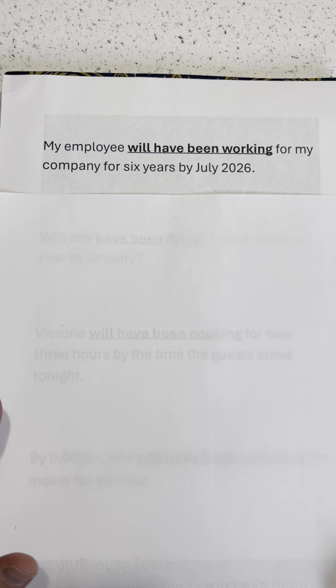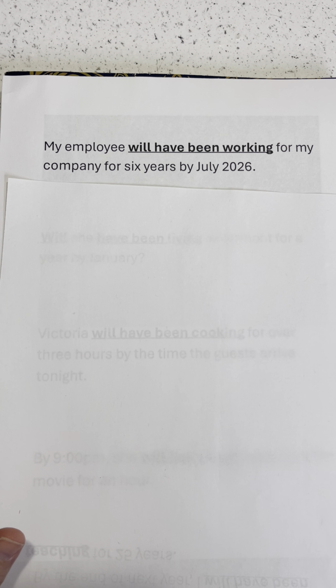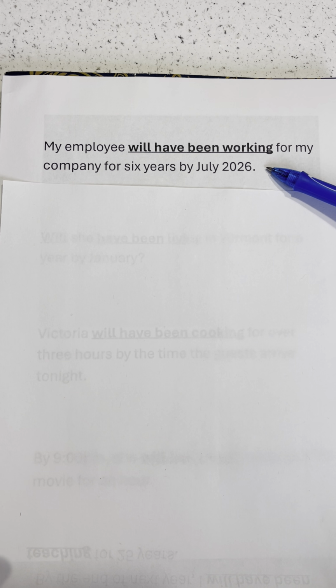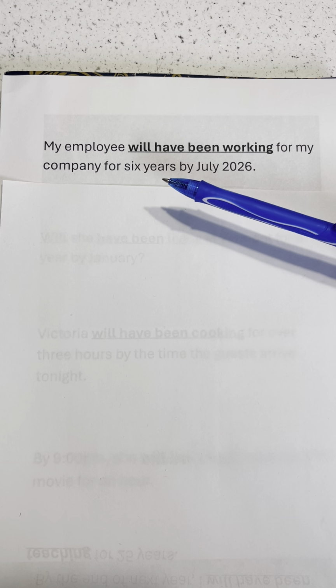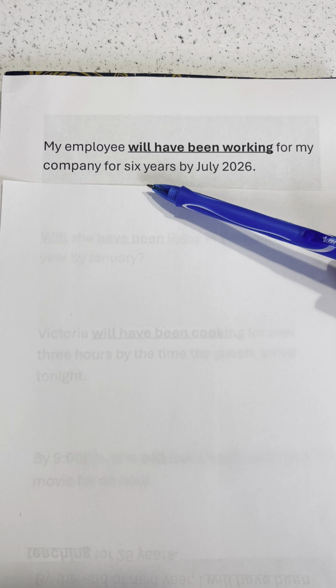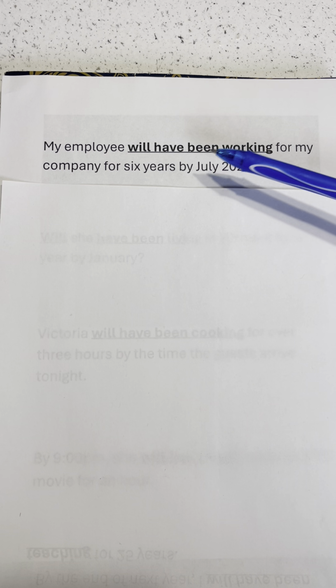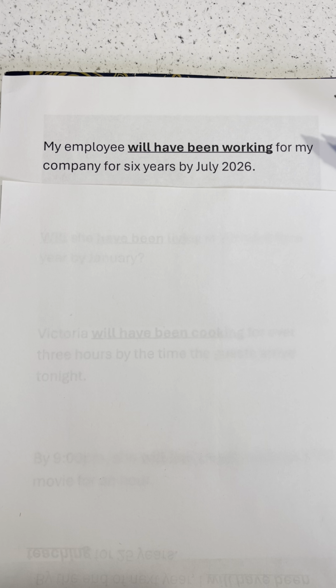My employee will have been working for my company for 6 years by 2026. So 2026 is next year. So this employee next year will have been working for me for 6 years. So this is already taking place. It's already happening. Will have been working. But at this specific point in the future, July 2026, this person will have been with the company for 6 years.